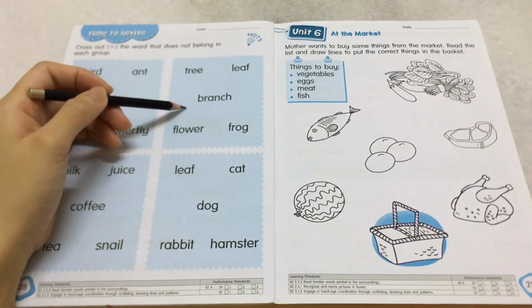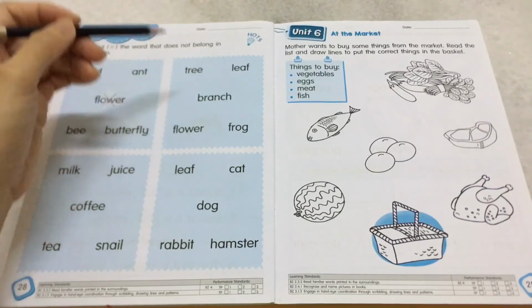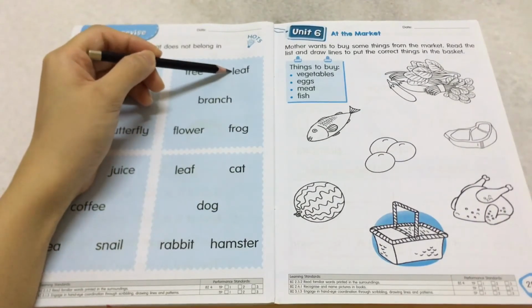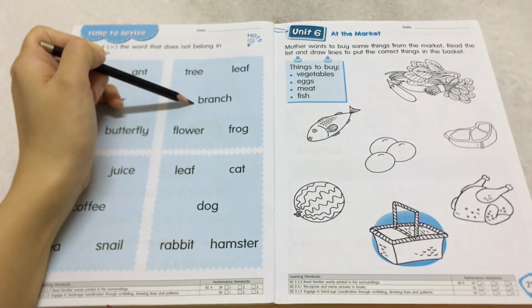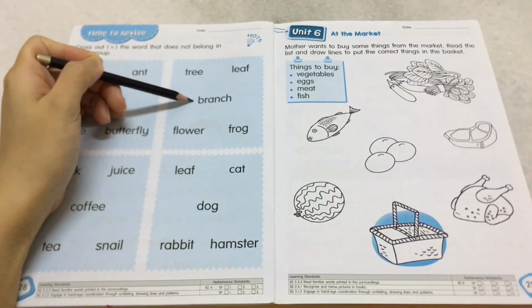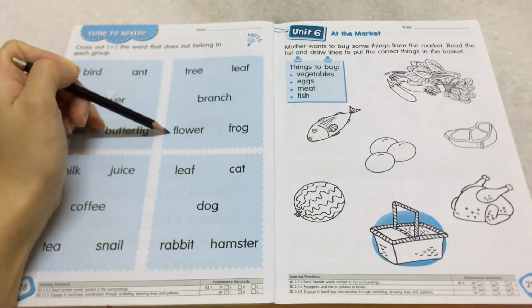For this group, it is the plant or the parts of the plant. So we look at the first word. This word is tree. Tree is a plant. Next, this is leaf. Leaf is part of a plant. Next, this is branch. Branch is also part of a plant. Next, this is flower. Flower is a plant.